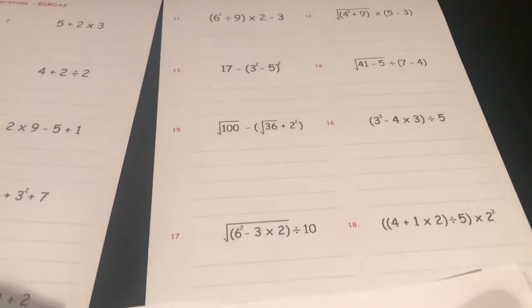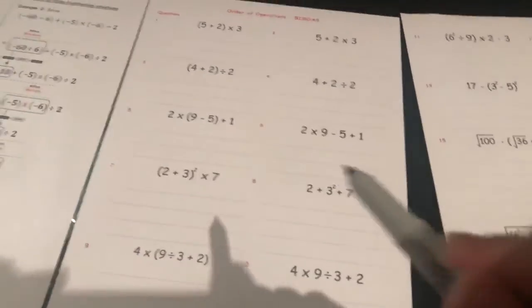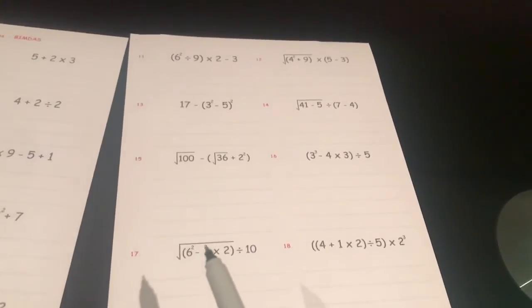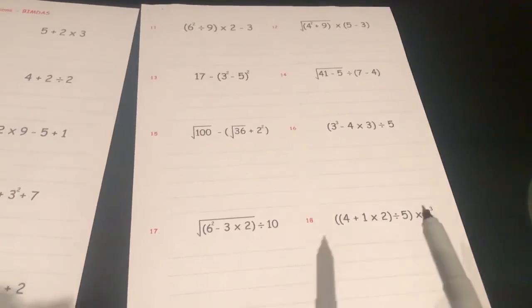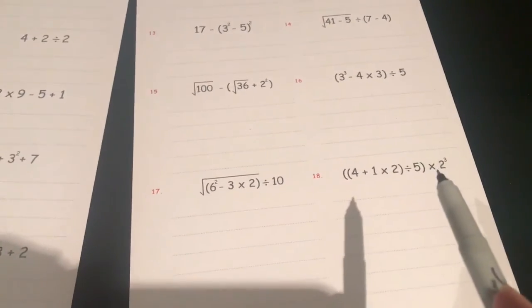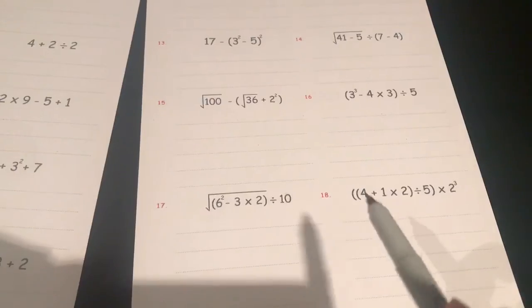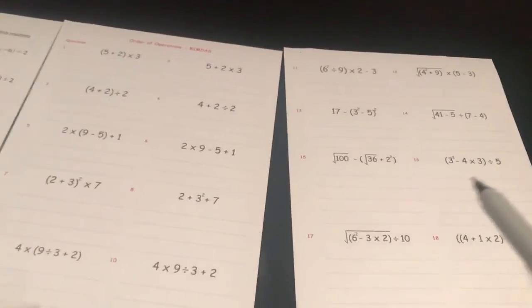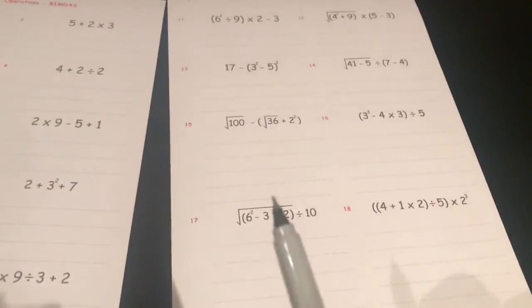Now, try these 2 pages on your own, this one here and this one here. If you can't do these last couple, 17 and 18, hopefully you can do 18, but if you can't, don't worry about it too much. At the very least, do up to 16. Then email me if you get stuck with anything. Just be sure to email me. Good luck.